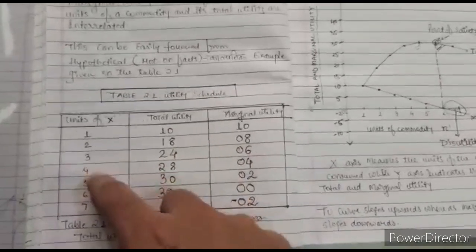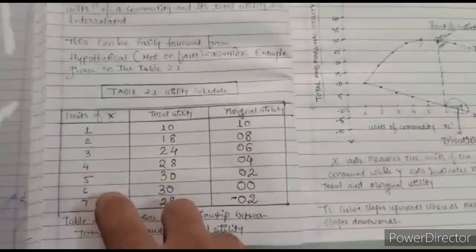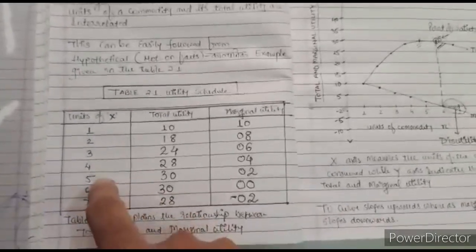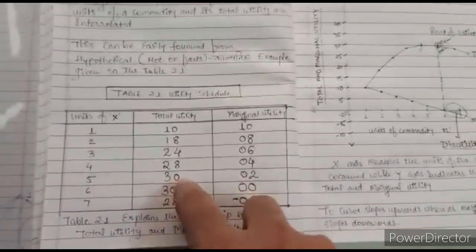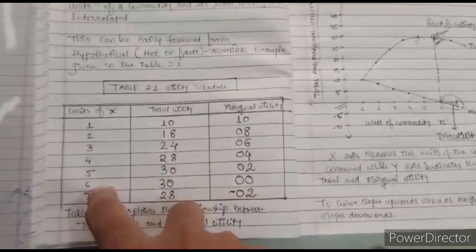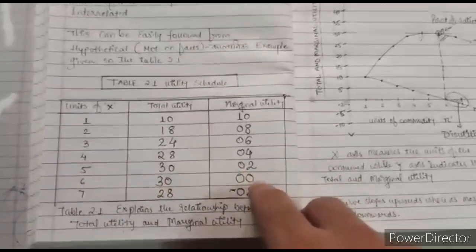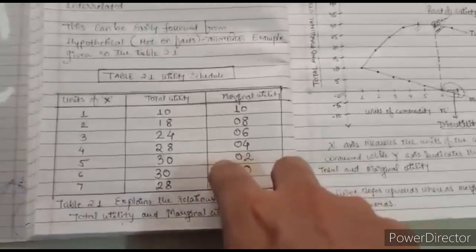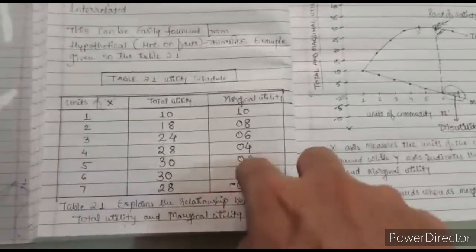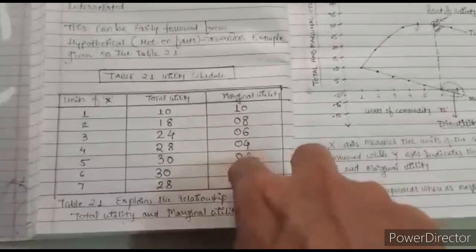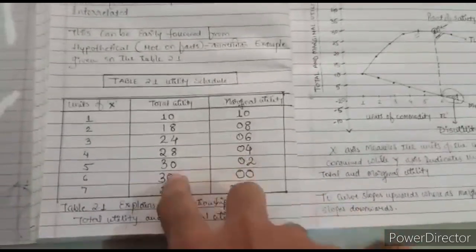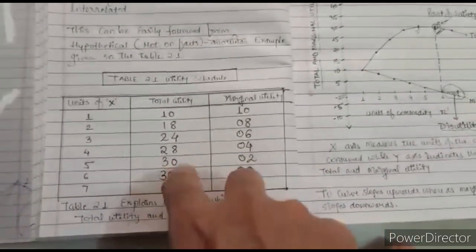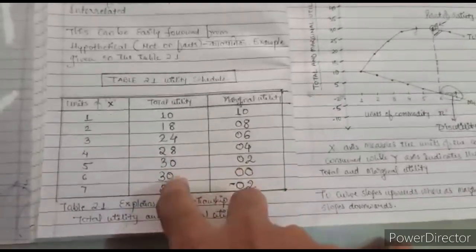He goes on consuming the 4th, 5th, 6th, 7th mango. If you see the experience of the consumer, when he eats the 5th mango, he gets 2 marginal utility, and at the same time he has 30 total utility. But when he consumes the 6th mango, he gets 0. That means he feels satisfaction. Here he is fully satisfied with the eating of mangoes. His stomach is full, and his interest is also full. At the same time, his total utility is also 30, because 30 plus 0 becomes 30.